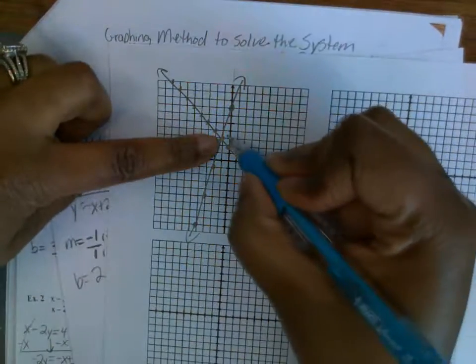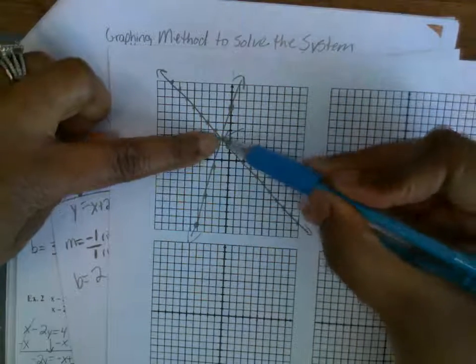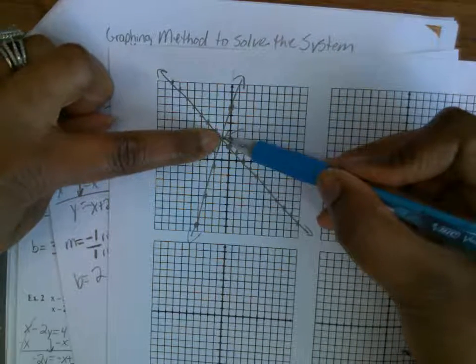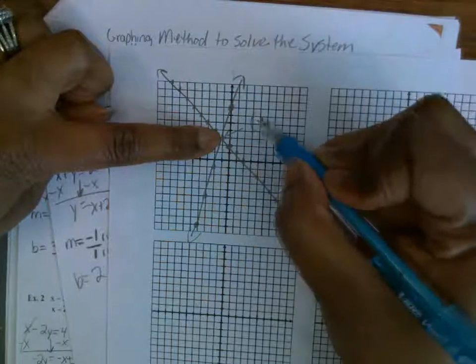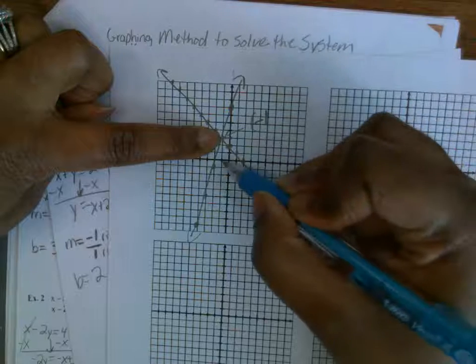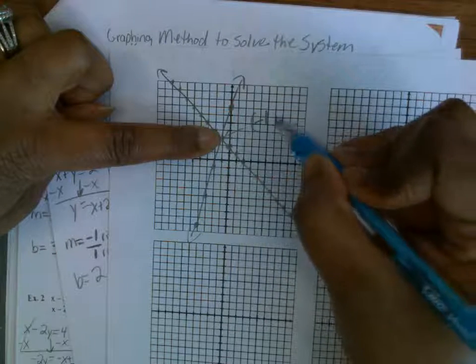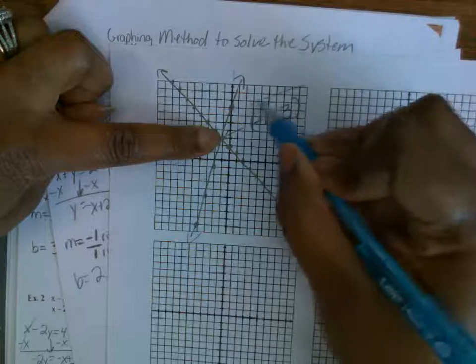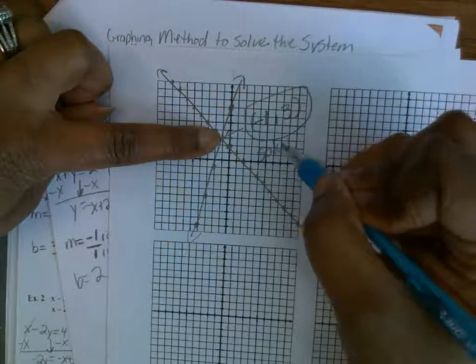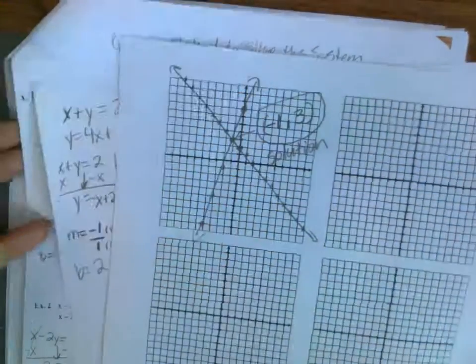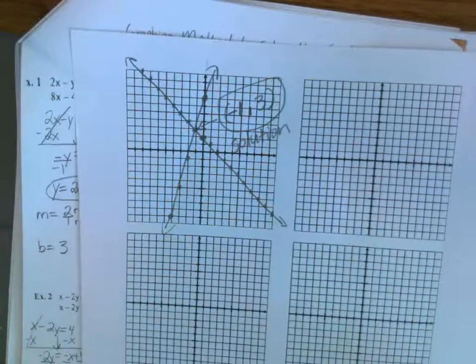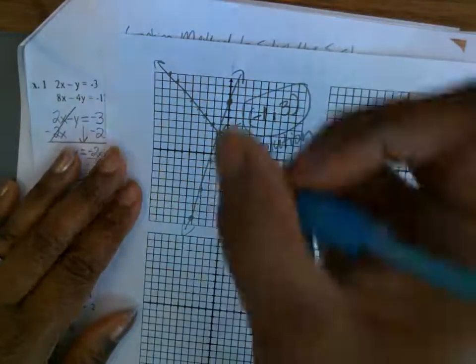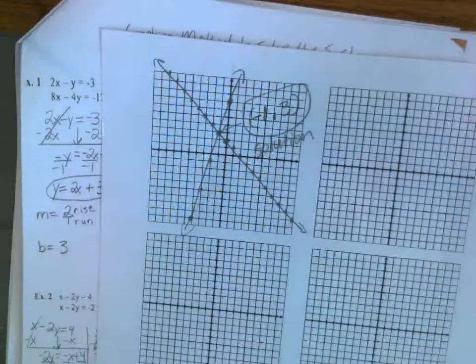Here, the solution is going to be this point right here. This is the only point that they share. So if I start at the origin, I went to the left 1 time, so it's -1, and then I go up 1, 2, 3. So it's -1 and 3 as the ordered pair. This is going to be the solution. Okay. How would I describe this system? Do I say it's consistent or it's inconsistent? Anybody? How would I describe it?